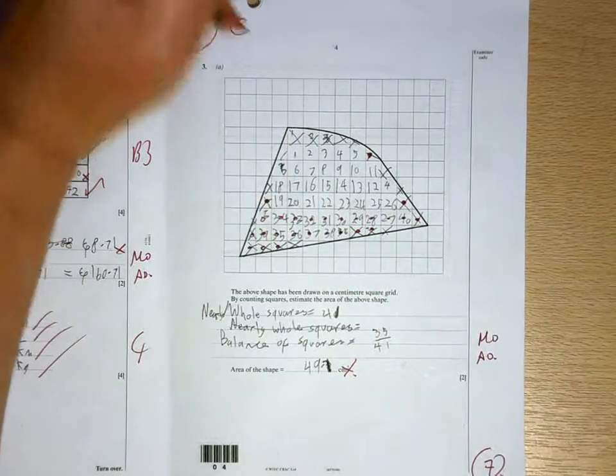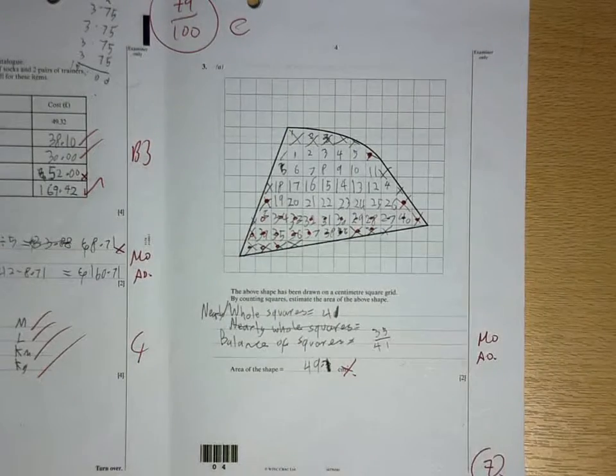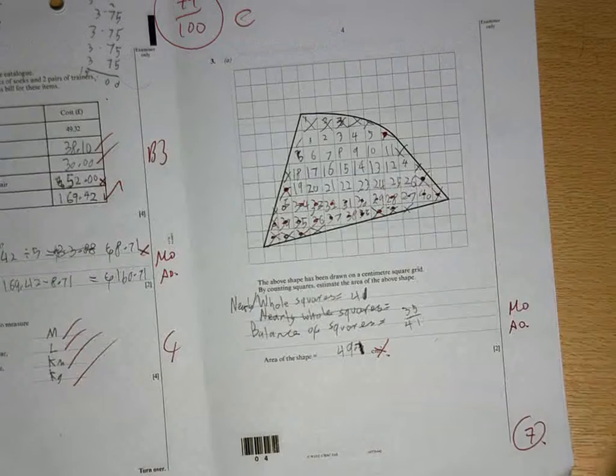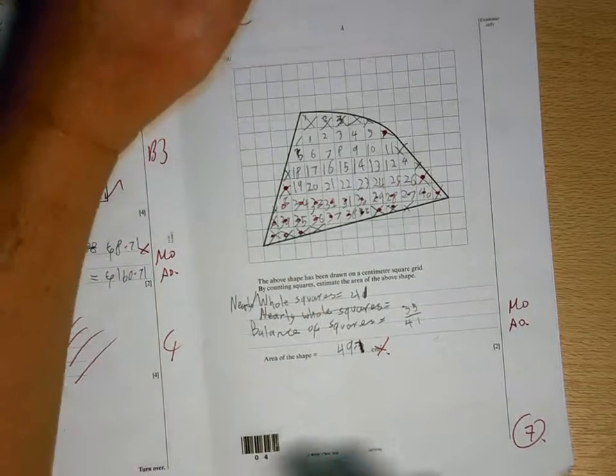Now, you have got some very difficult questions correct, and you have lost quite a few marks on some very easy questions. So potentially you can get even better than that, but that's really good. Well done, David.